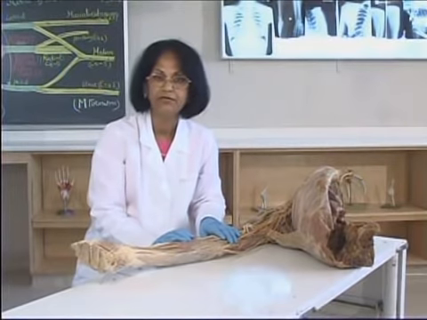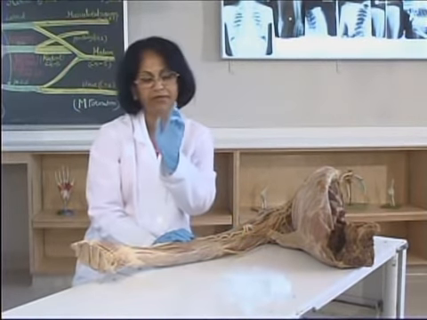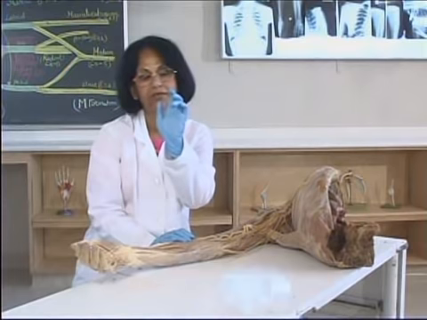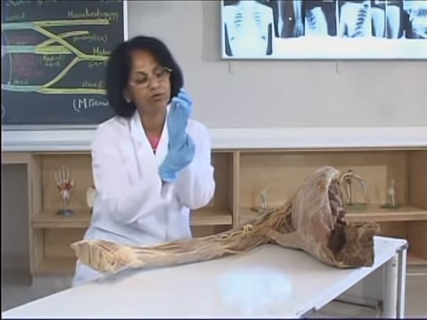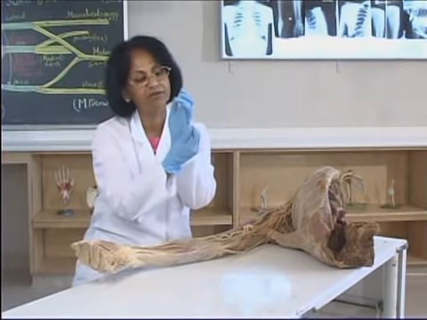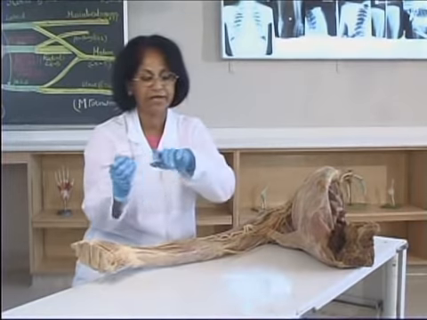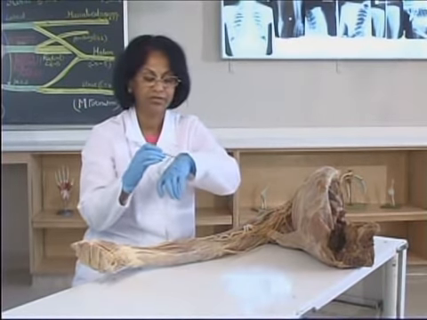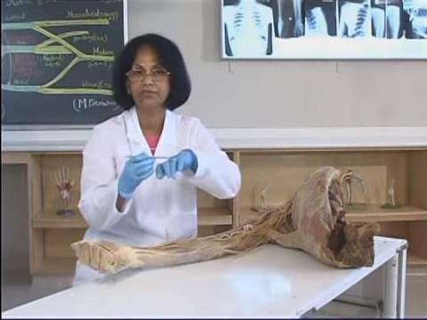Injury to the ulnar nerve causes a claw hand deformity. The hand is clawed and there is sensory loss over the 1.5 fingers on the palmar side, as well as the 1.5 fingers on the dorsal side and the area of the hand here.